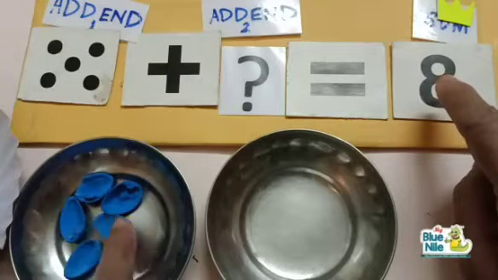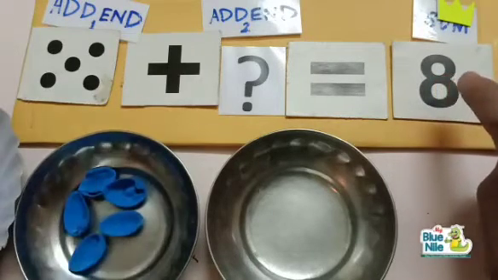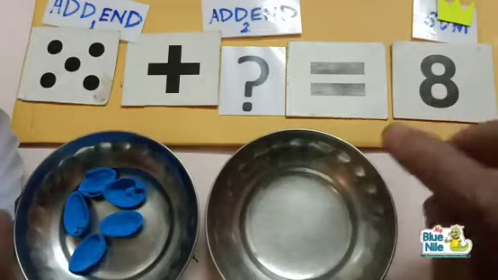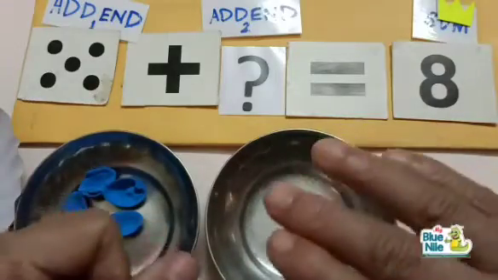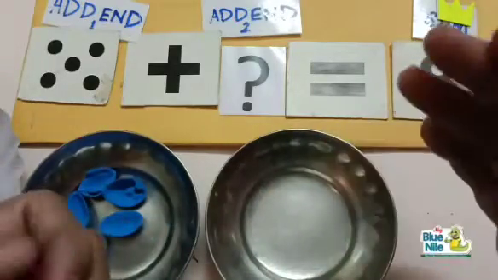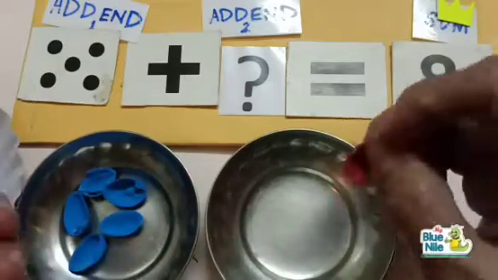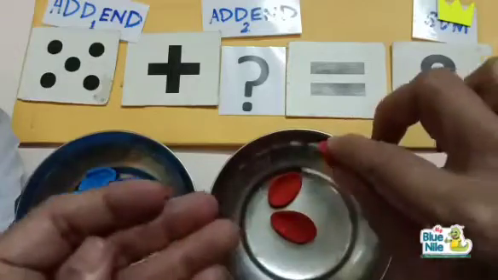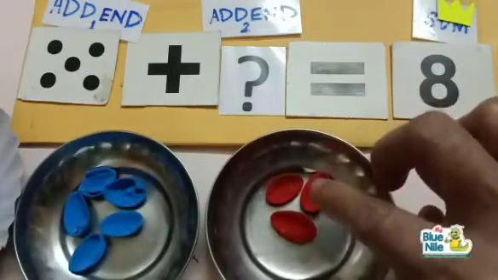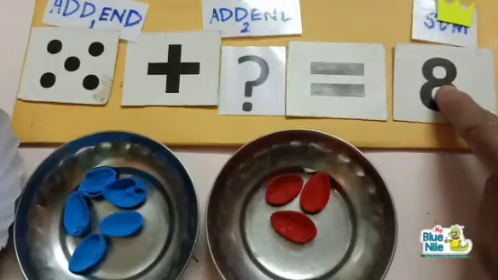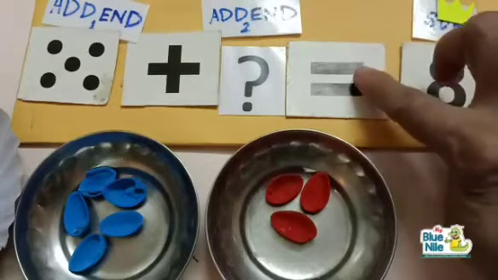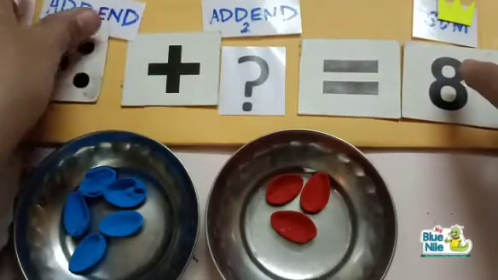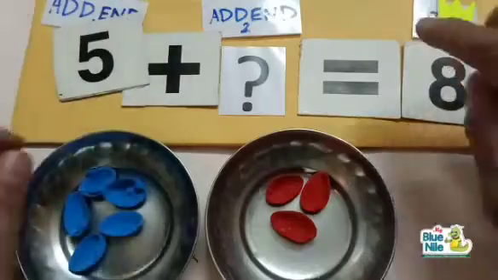1, 2, 3, 4, 5. And let me take red shells now so that the kids will be able to differentiate between what is addend 1 and addend 2. So this is 5 and now I add 6, 7 and 8. So I added 3 pista shells so that my sum is 8. Okay. Now my sum is the king because my sum is always greater compared to addend 1 and addend 2.